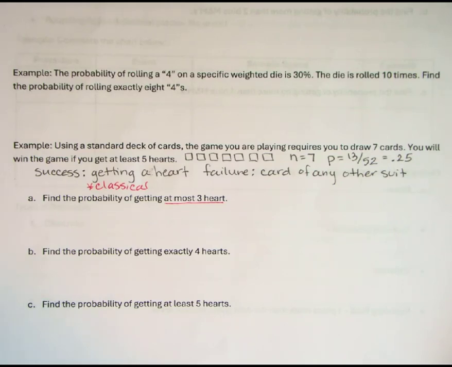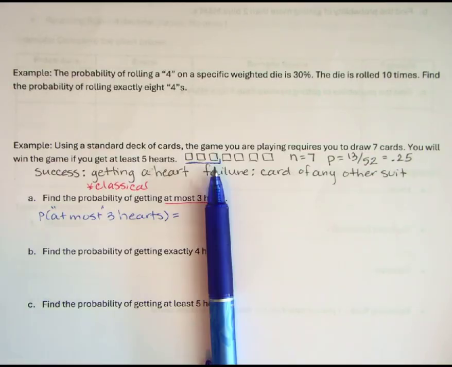In this first part, we're asked to find the probability of getting at most 3 hearts. At most is our trigger word that lets us know that we need to use binom CDF. Remember that CDF is going to give us up to and including the number that we want. So here I'm going to use up to and including 3.